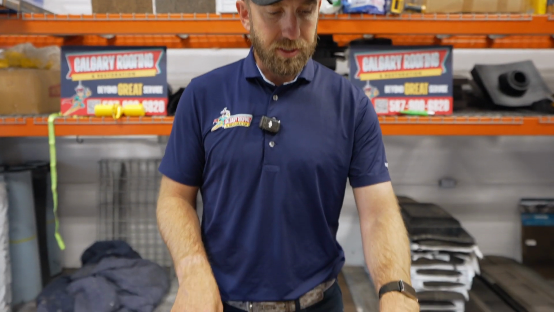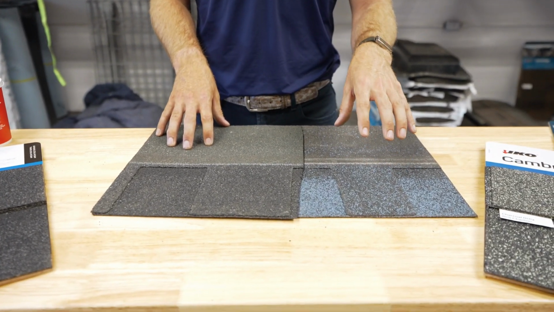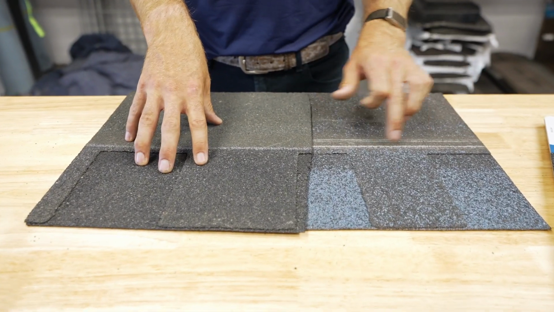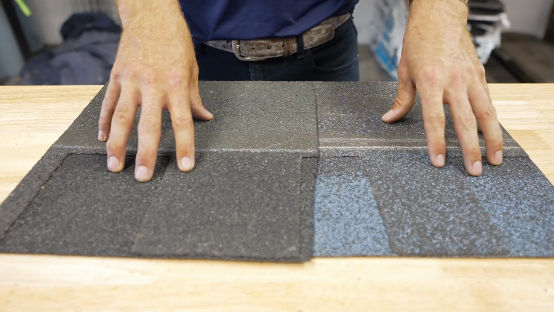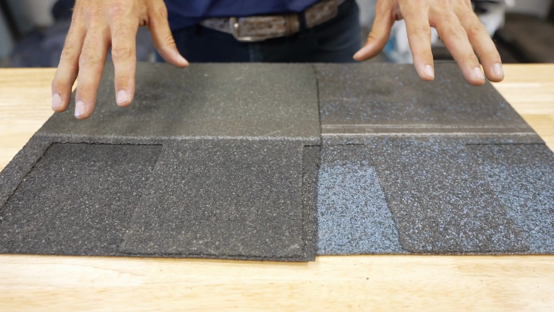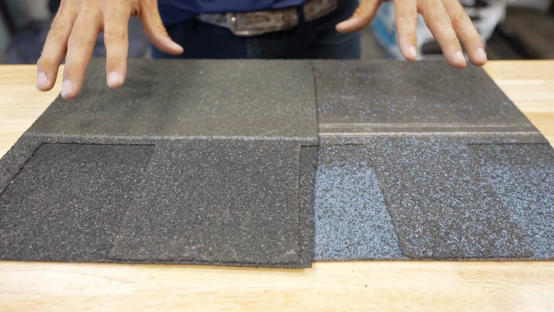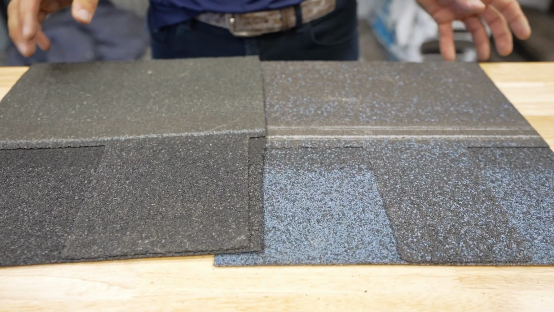So let's go into the fiberglass mat and the actual asphalt particles on top of the shingles. This, as you can see, is Atlantic Blue. That is a Class 3 performance shingle, so very similar to the Cambridge, besides having the Armor Lock nail strip that IKO is famous for. The actual fiberglass mat as well as the asphalt particles will be the same on these. They're both Class 3 hail rated.